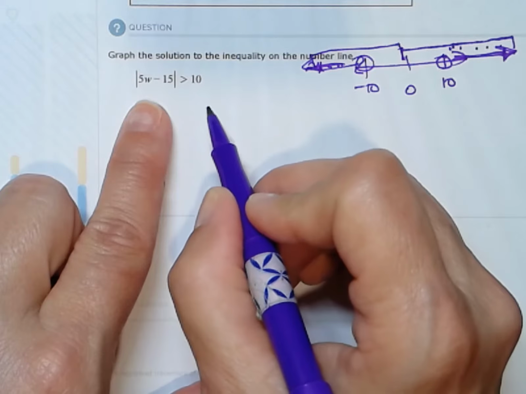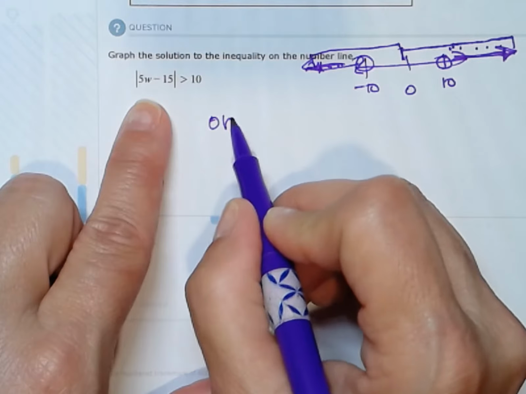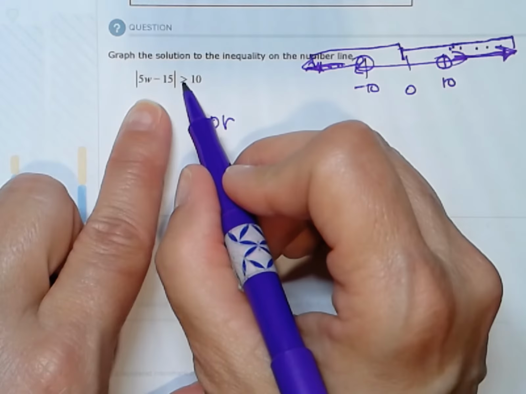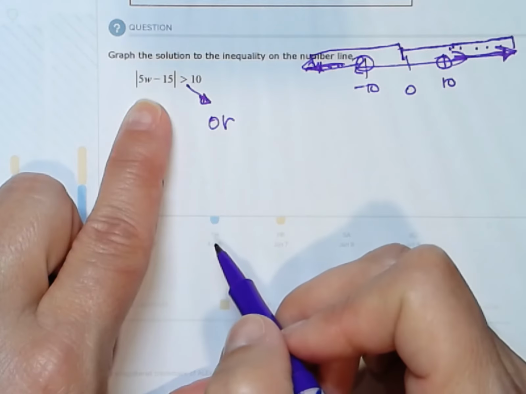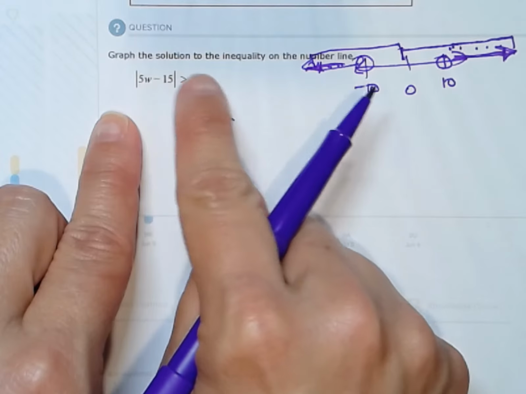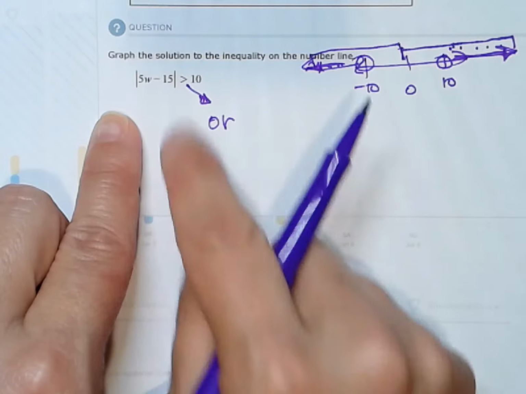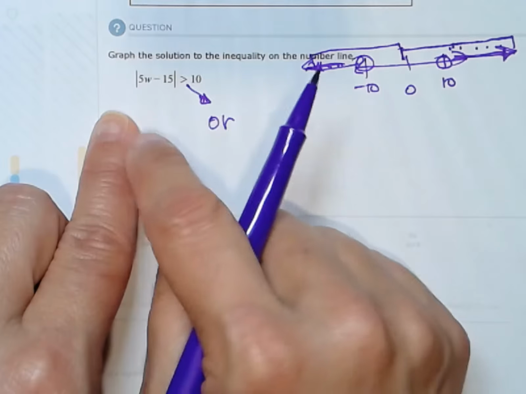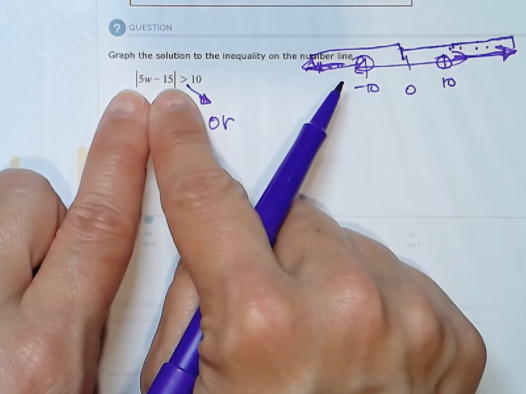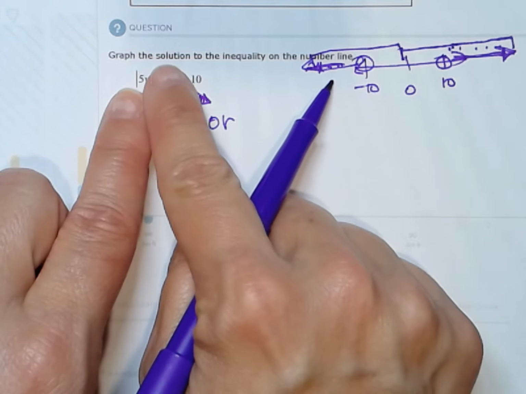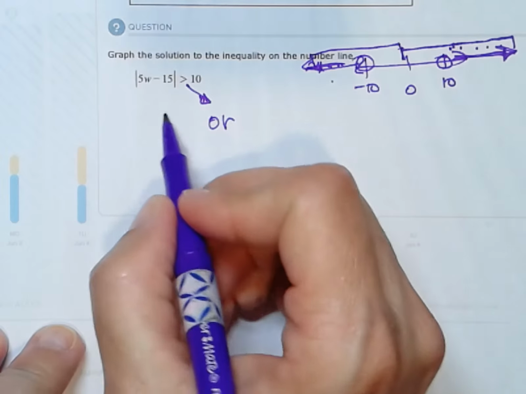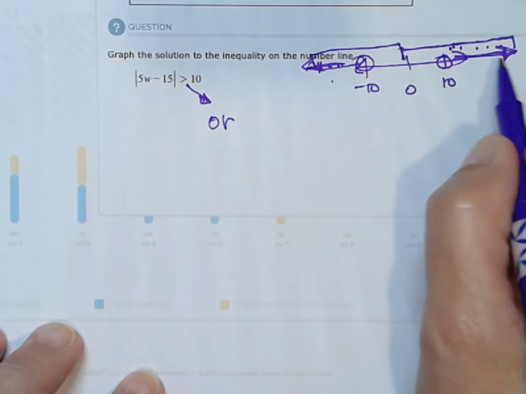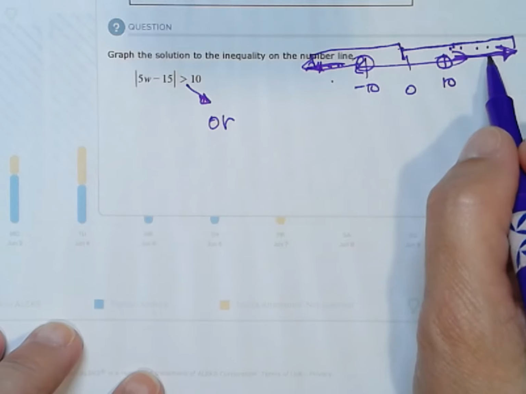So this one turns into an or. So my greater thans turn into ors. Okay, an absolute value greater than a constant. Now, if the absolute value is on the other side, no, not the same. So you've got to start with the absolute value. So the absolute value greater than tells me it's going to be an or.